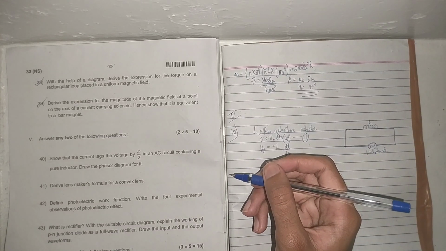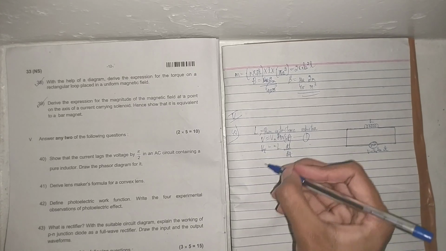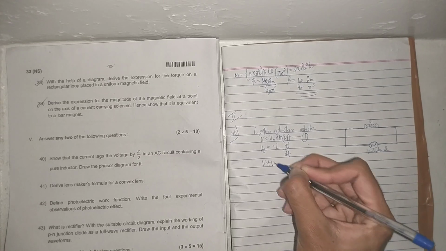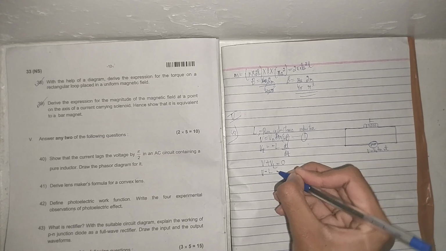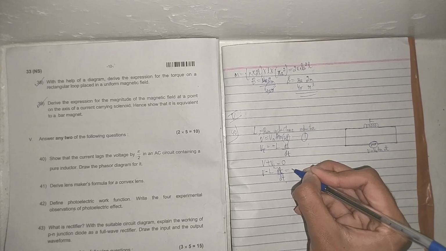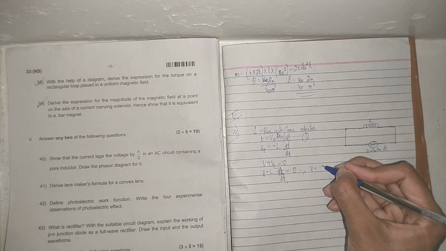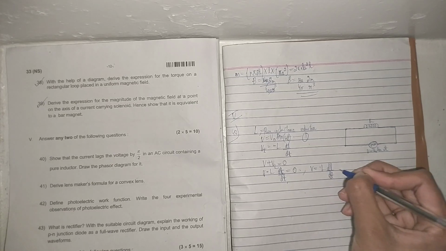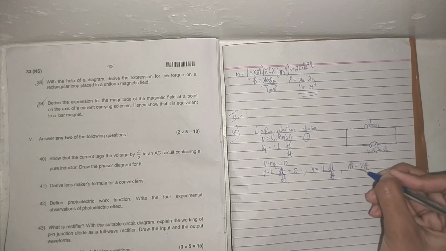Now according to Kirchhoff's loop rule, the voltage law, we can say V plus V L is equal to 0. So V minus L dI by dt is equal to 0. We can write it as V is equal to L dI by dt, so dI is equal to V dt by L.